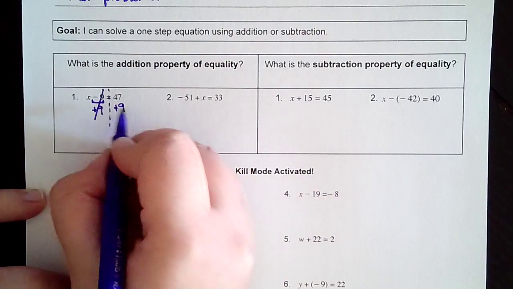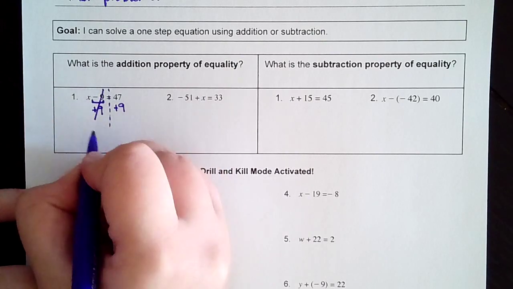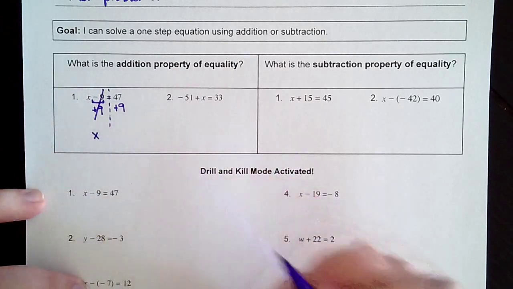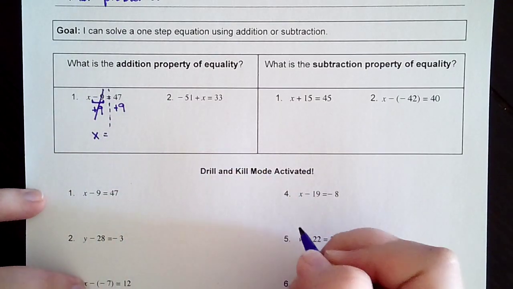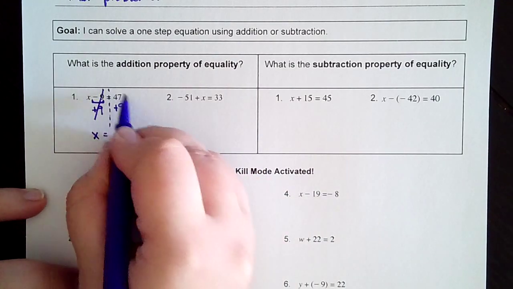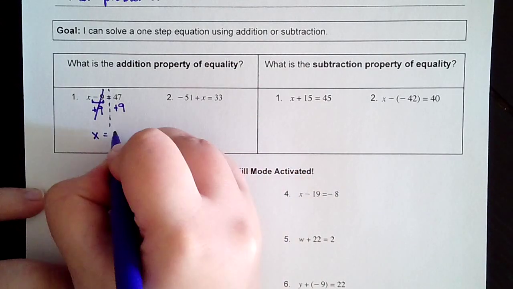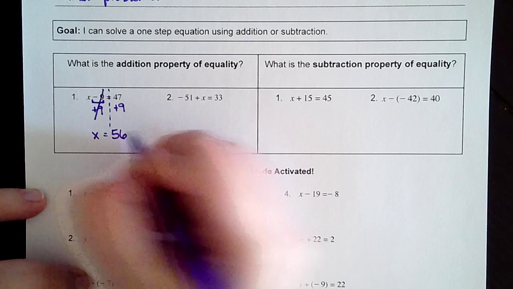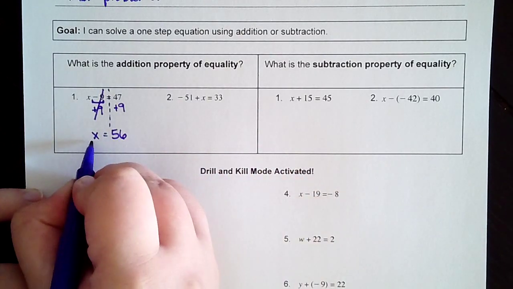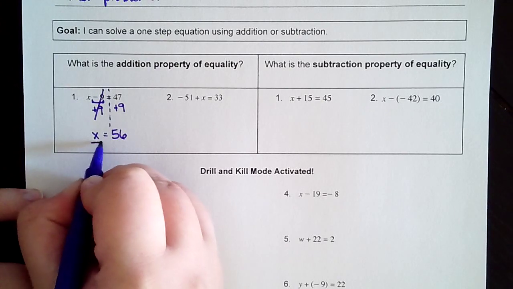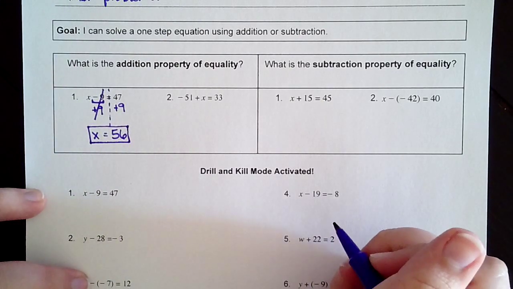Well, now that we've added that 9, what does that problem look like? As I said, it cancels on the left, and we're left with just the variable x. We still have an equal sign in the middle, but now we have to simplify our right side. 47 plus 9, in this case, is going to be 56, and you'll notice that we've correctly solved this problem because we have the variable by itself and everything else on the other side.